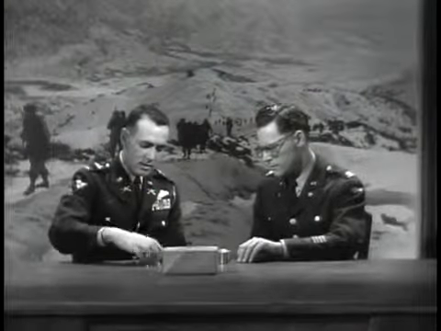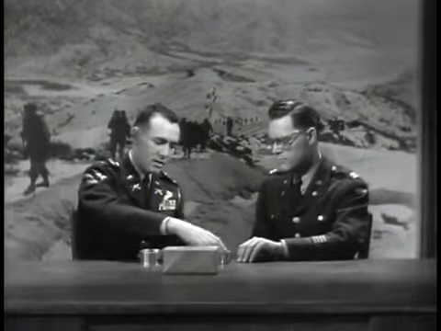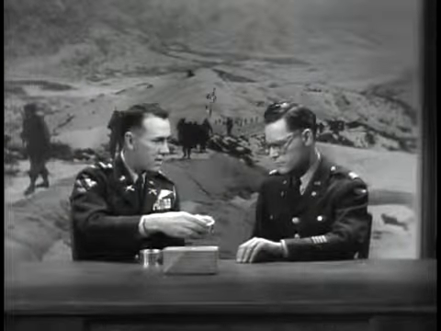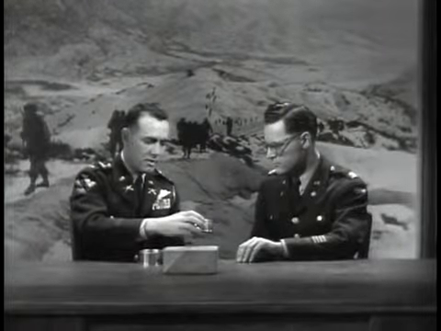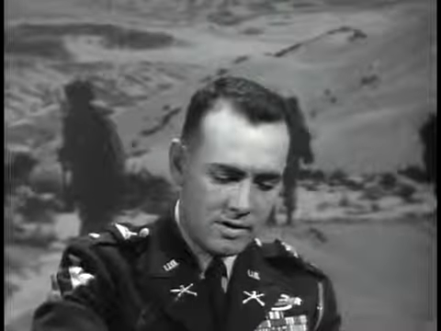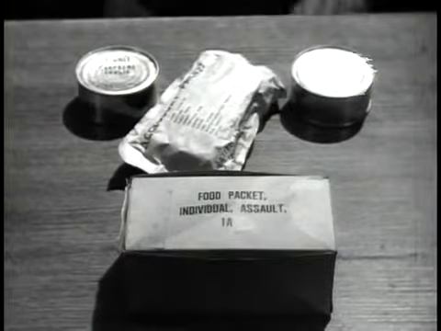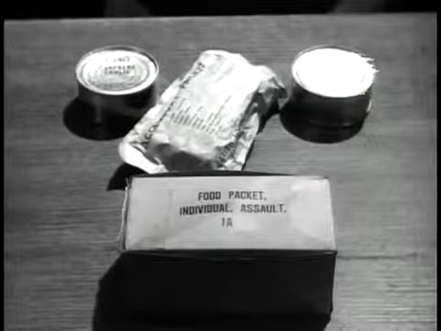Well, this is a cracker and cookie unit in this can, and this can contains some type of meat, and there is a great variety of different types. This particular one is pork and apple sauce. This packet here is an accessory packet and contains cigarettes, matches, chewing gum, coffee, sugar, can openers, and things of that nature. It's a very good ration.